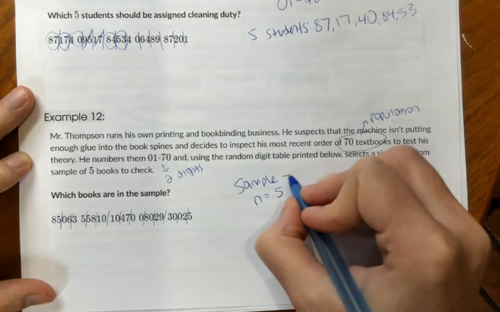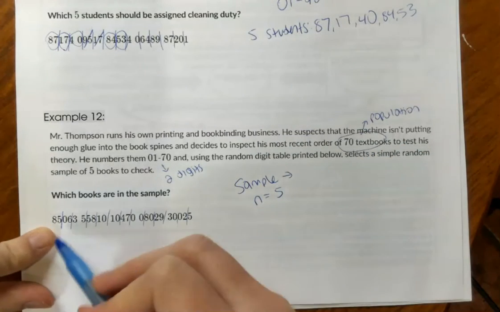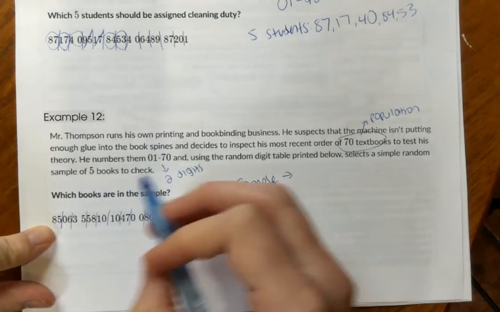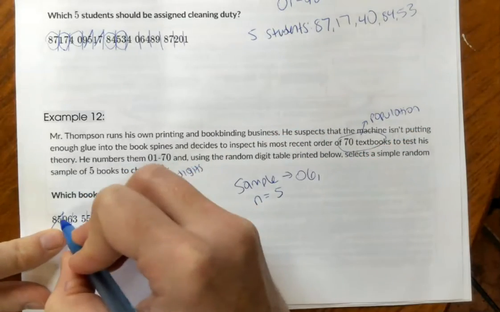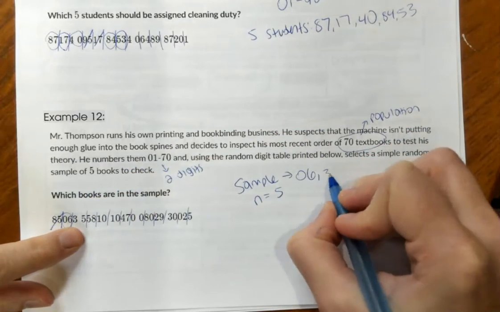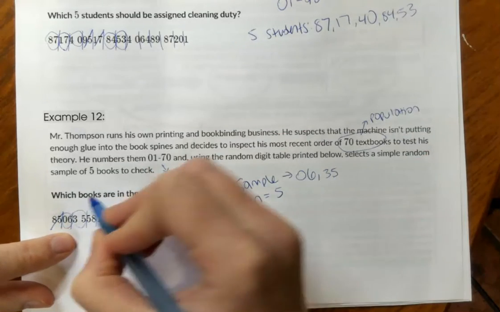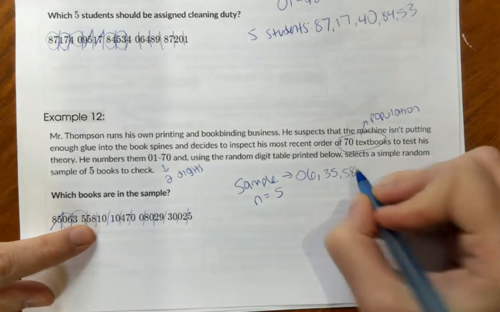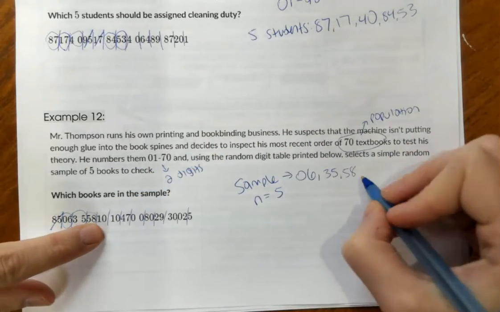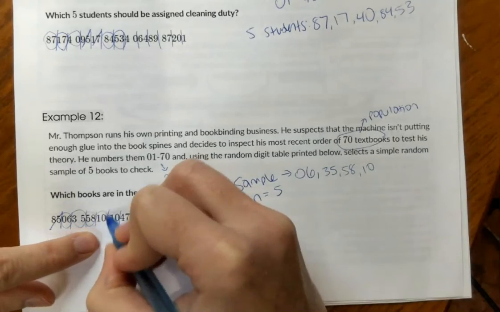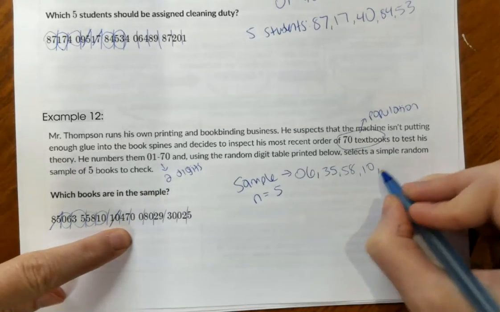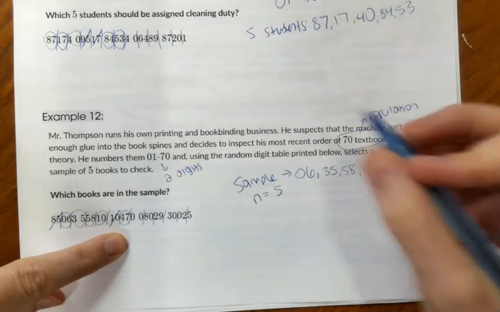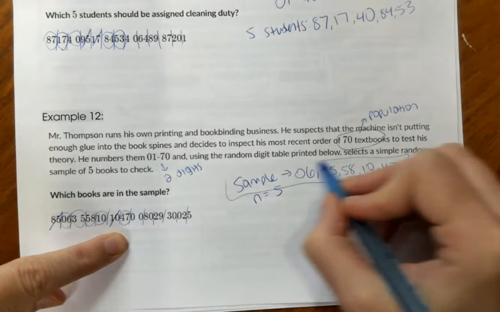All right, so our sample is going to include 85, no, because that's outside the population. 6 works, 35 works, 58 works, so does 10, and we need 1 more. 10 is a duplicate, so we'll go to the next one, which is 47. So I hope these were the 5 books that you listed.